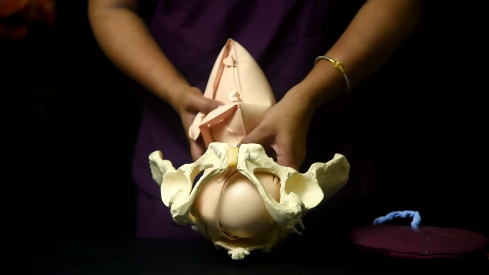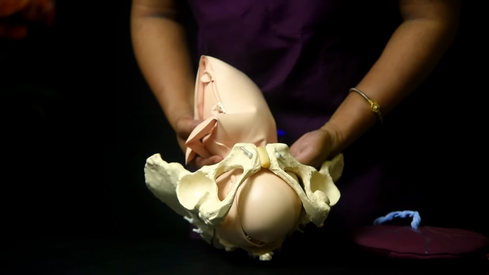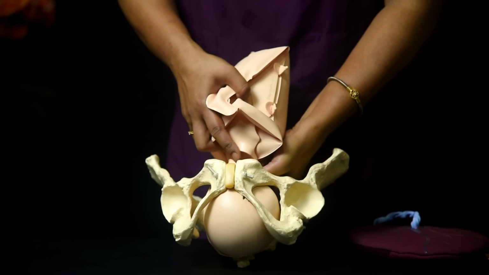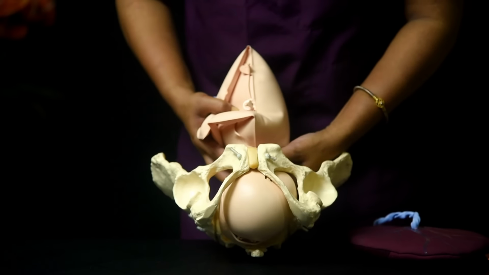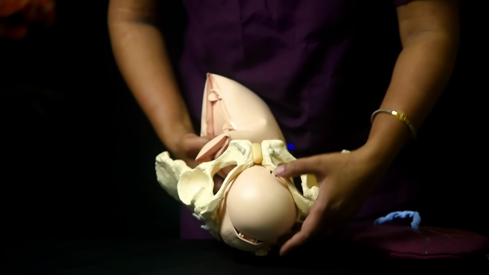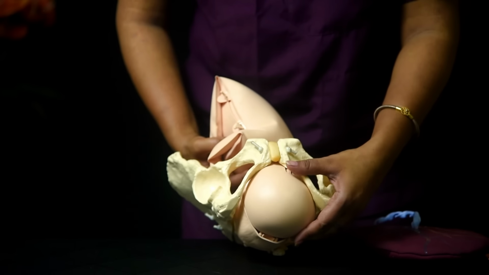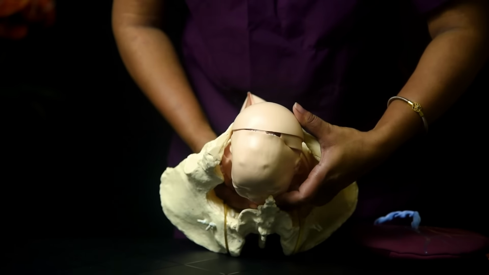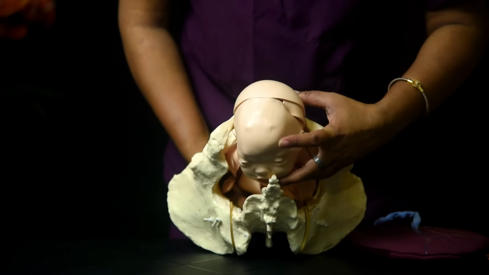After that, there is an internal rotation of the fetal head, by which the baby's head comes under the symphysis pubis, and there is a twisting in the baby's neck. You can see here. After the internal rotation, you can see there is crowning, which clinically is seen when the contraction has ceased and the baby's head is present at the maternal vulva. Okay, and after crowning, there is an extension of the fetal head. When the extension occurs, the fetal head is getting dropped down.